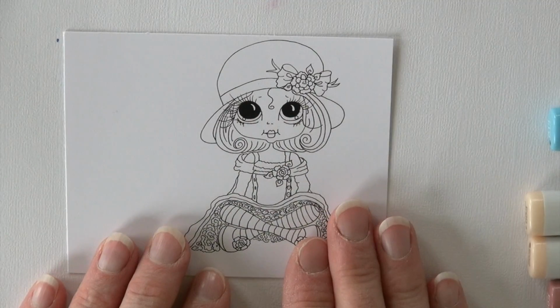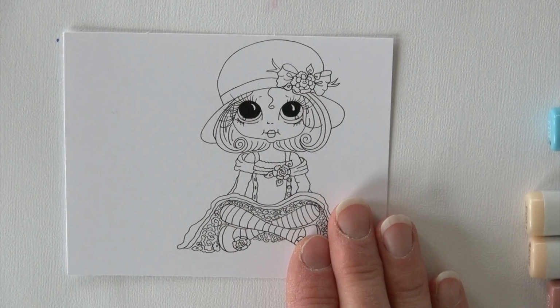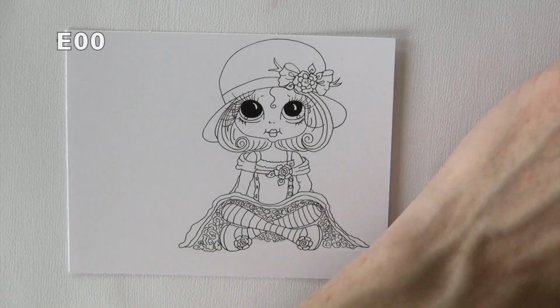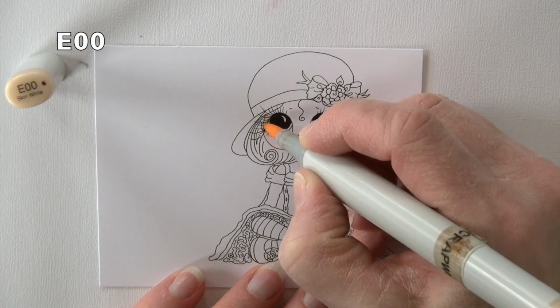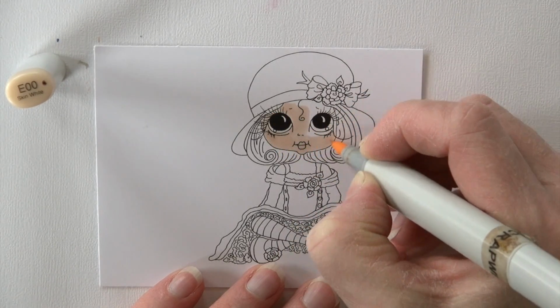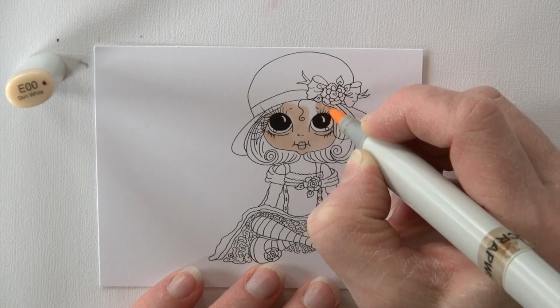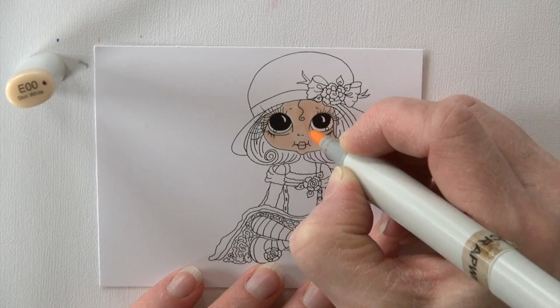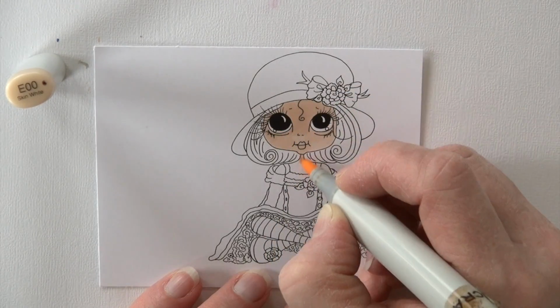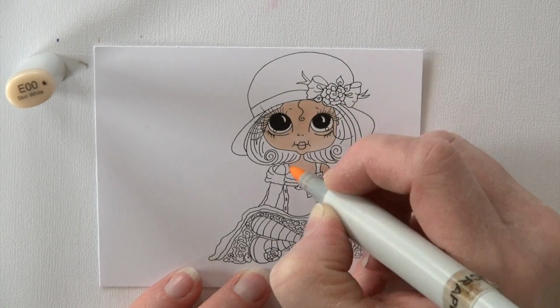We'll do her face or her skin and hair this time, and then we'll come back and work on some of those other details in a separate video. So we're going to start with the E00 and fill in all the skin area. She has some really long eyelashes, so we're tucking right underneath those. Just color right over the top of them. Make sure to go back and get her ears and come down her neck and shoulder.